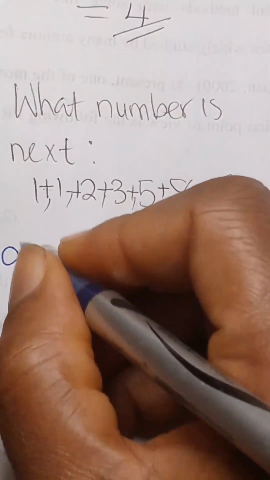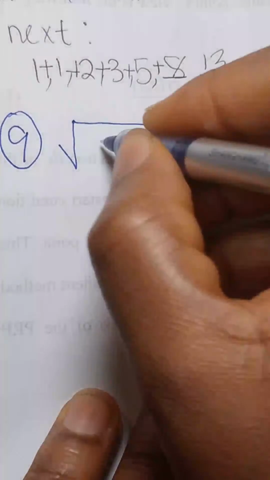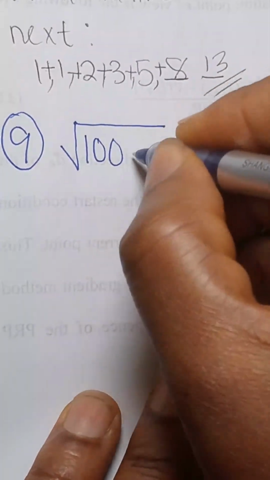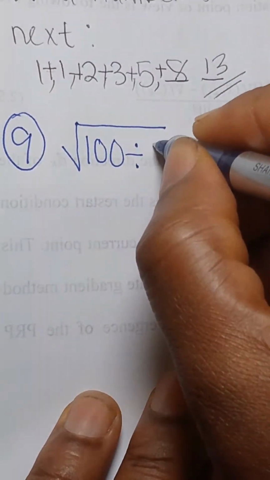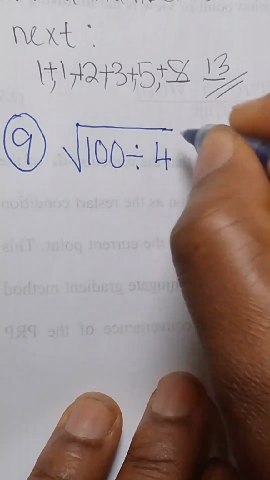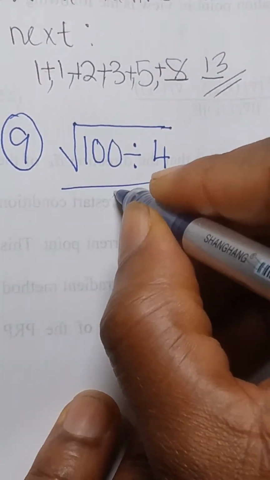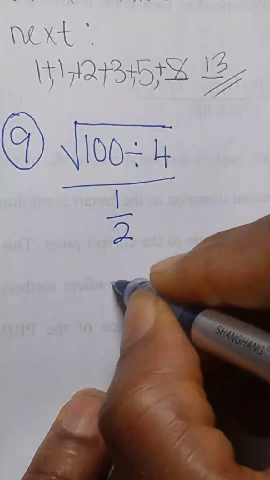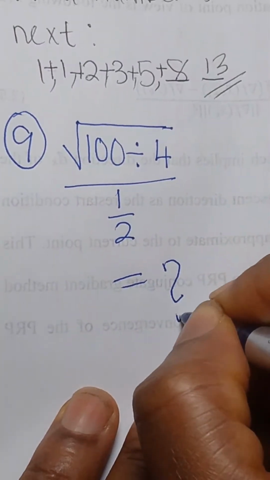So go to question number 9. Question number 9 is going to be very easy. We have the square root of 100 divided by 4, all over 1/2, is equal to what? This is very easy.